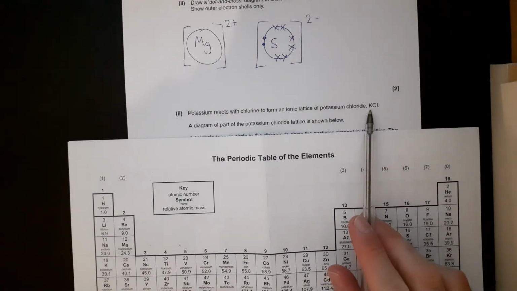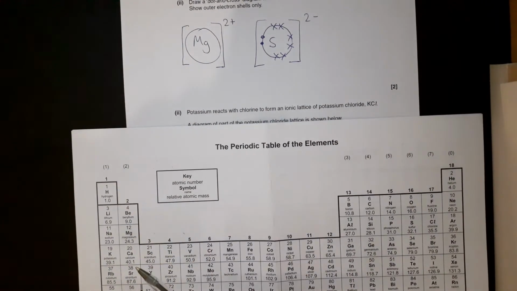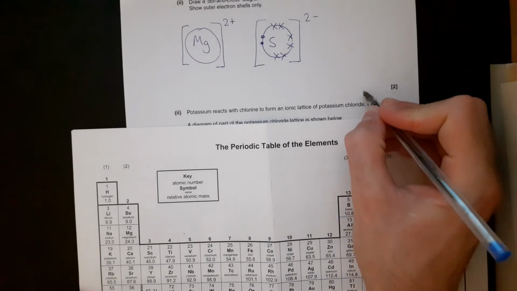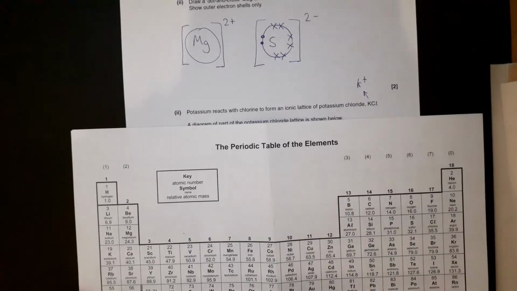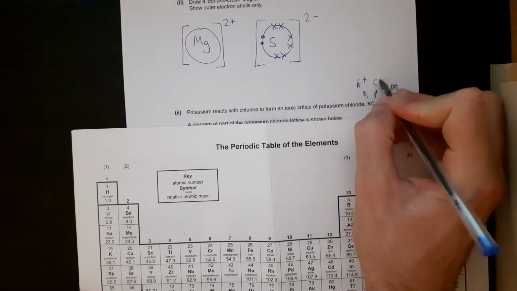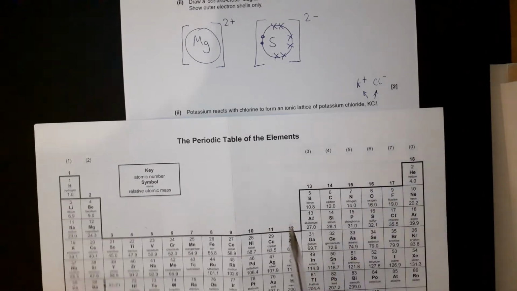So again, if we look at the periodic table, potassium is in group 1. So it's got 1 in its outer shell. It would lose 1 electron and it would make a K+ ion. So potassium is going to be K+. And therefore, because they're only bonding 1 to 1, chlorine must be just Cl-. And that makes sense because chlorine's here in group 7, so it wants to gain 1 electron. So those are my ions.